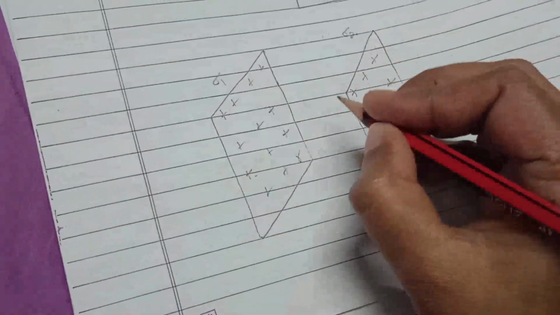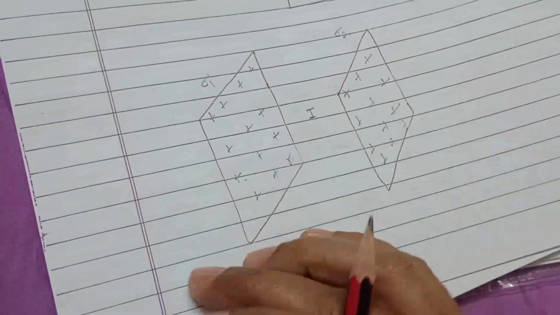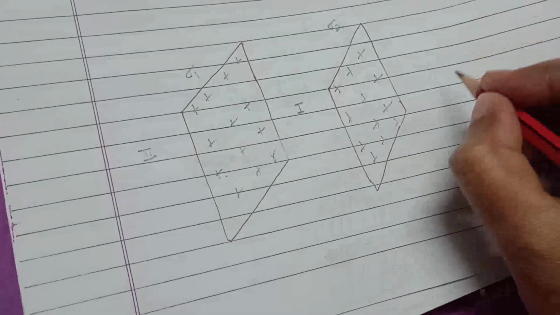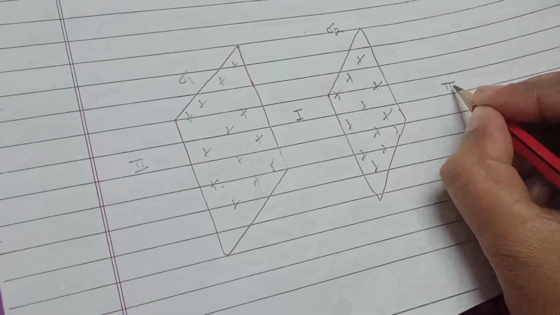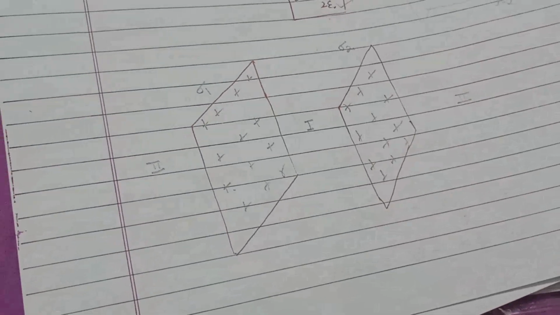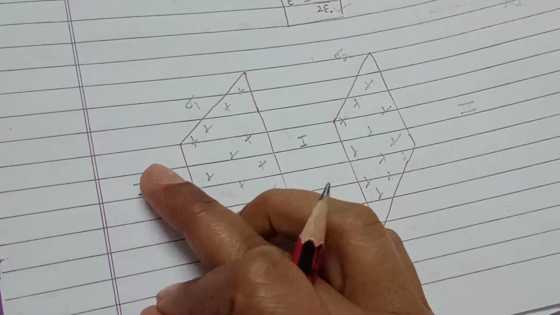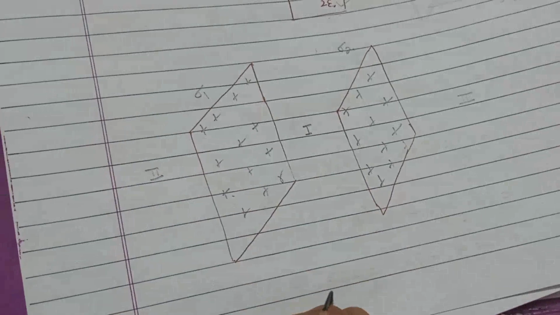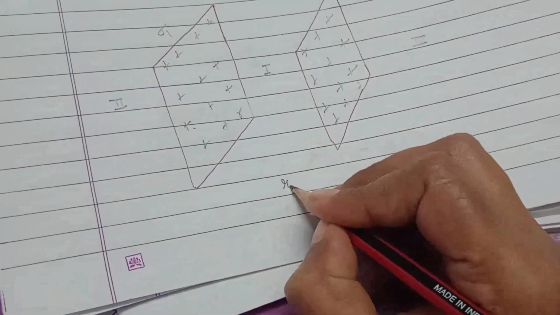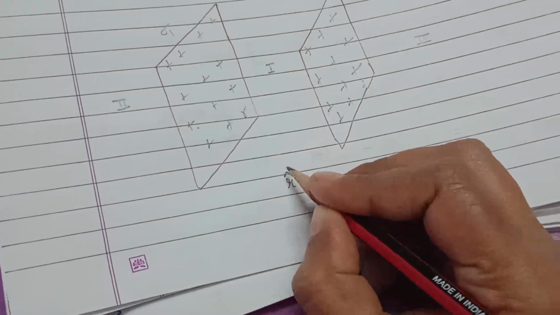So you have to write here, this one is the first region, this one is your second region, and this one is your third region, right? Now first you put the direction of electric field here. Suppose that here we take the direction of the unit vector r in this direction.